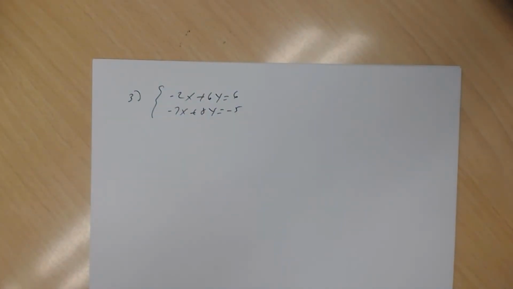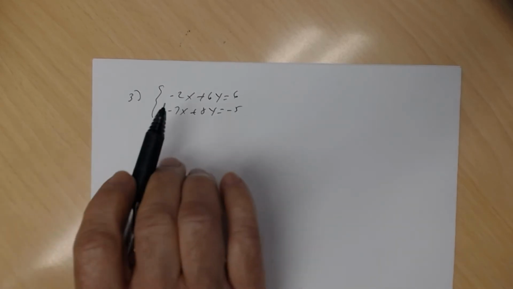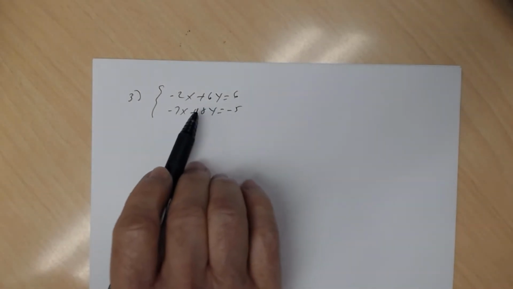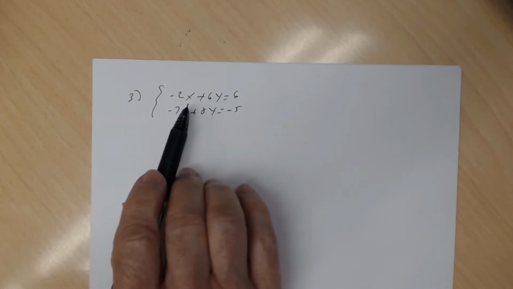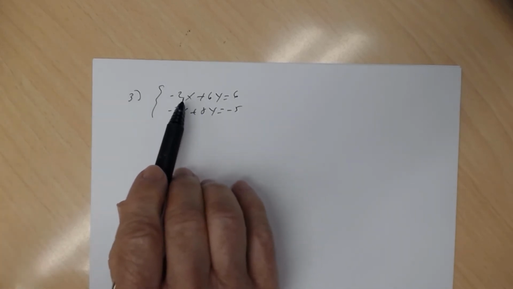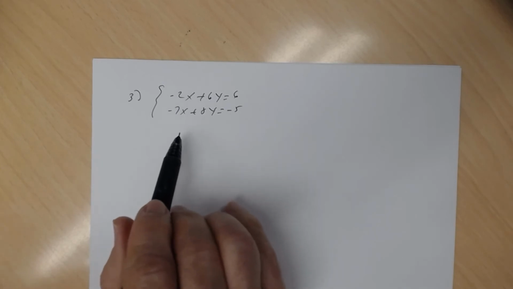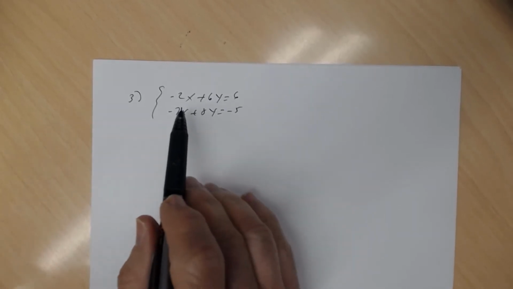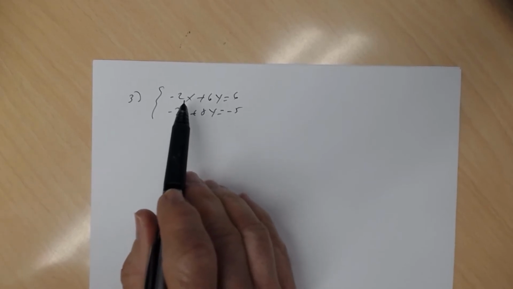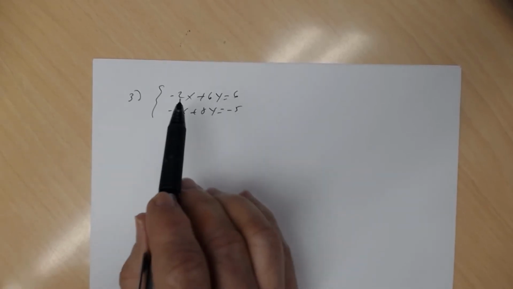Now in this particular situation, if you look at all the coefficients of the variables, none of them is 1. None of them is even negative 1. They're all something other than 1 or negative 1. So again, you want to see if it's possible to pick a variable to solve for so that you don't involve any fractions at all.